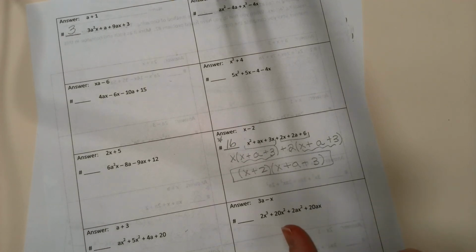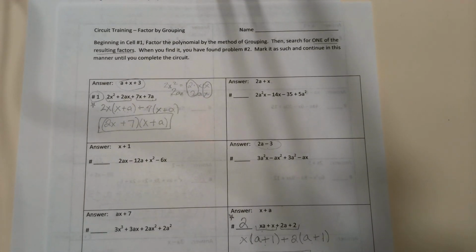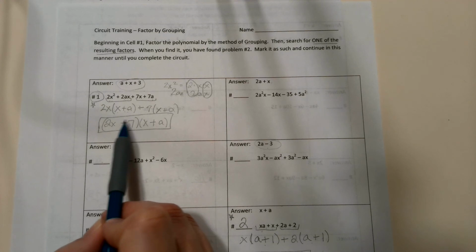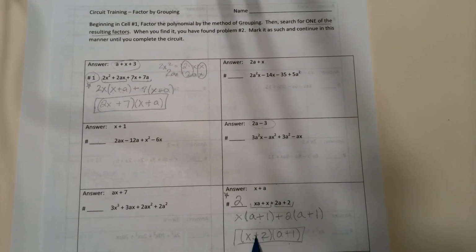Okay, so there are 12 problems left for you to do. No, maybe 13. But it's all by grouping, and you're all going to end up looking something like these with the binomials. 2 terms times 2 terms, 2 terms times 2 terms.